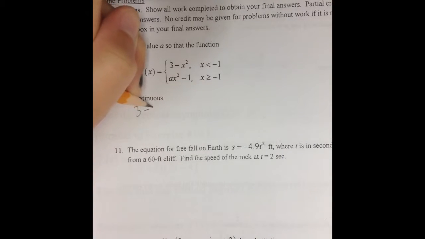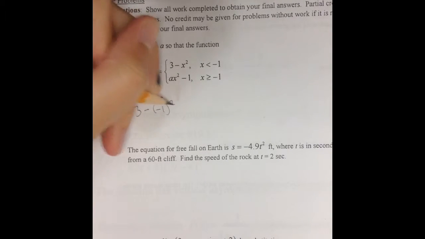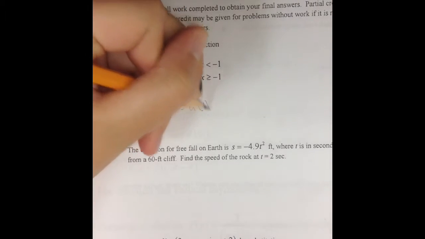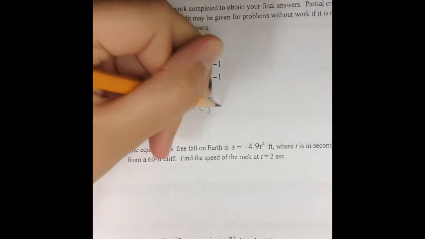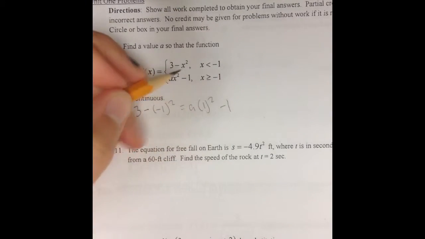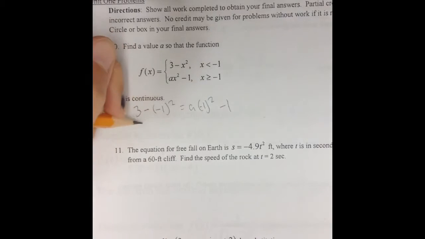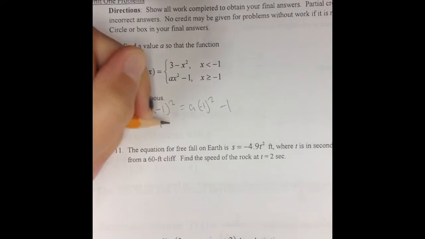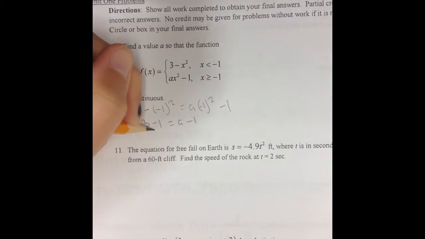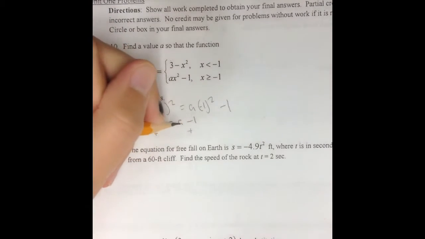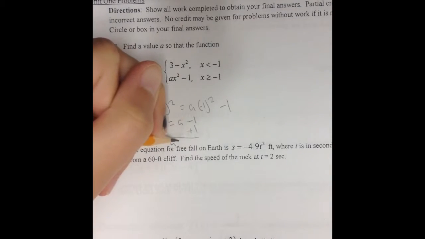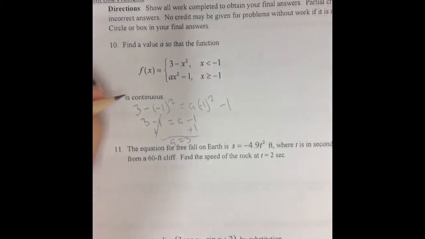So 3 minus -1 squared equals a times 1 squared minus 1. So -1 squared is 1, so 3 minus 1 equals a minus 1. So we add 1 to both sides, and we find that a equals 3.